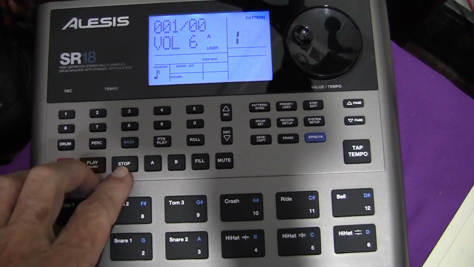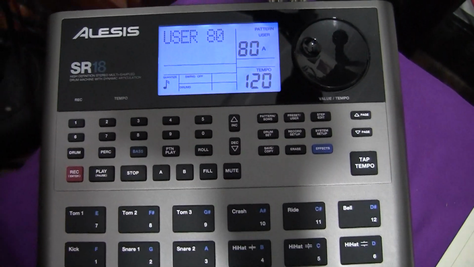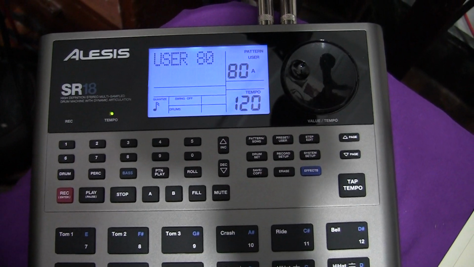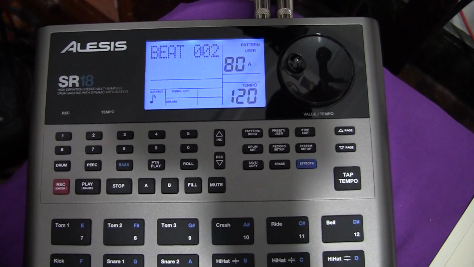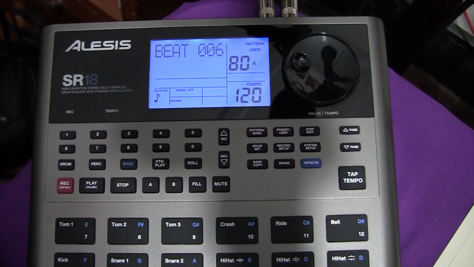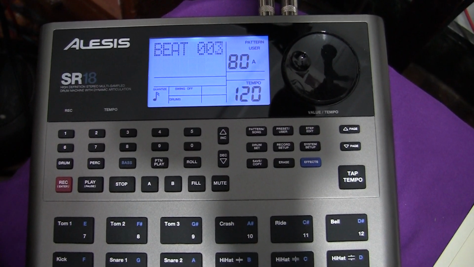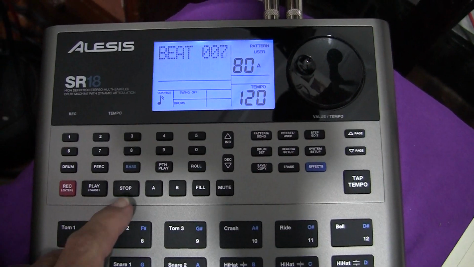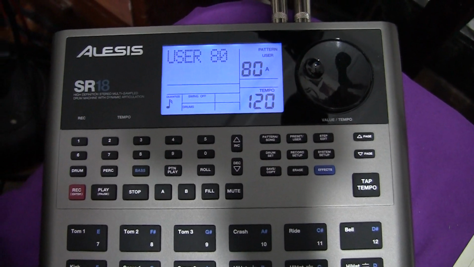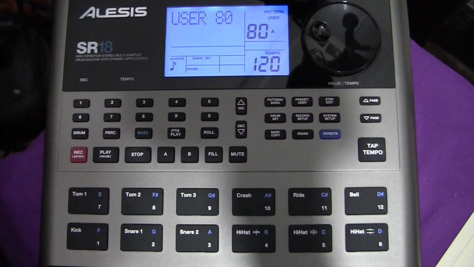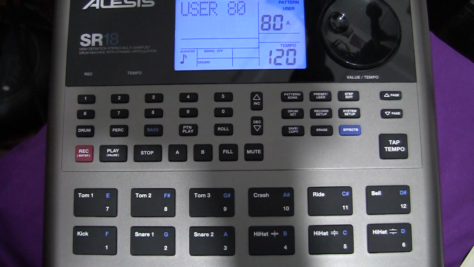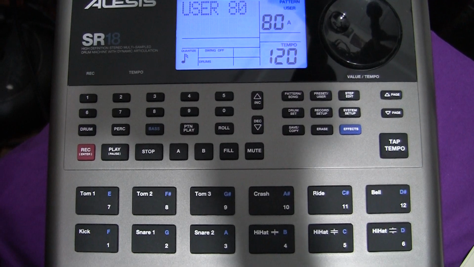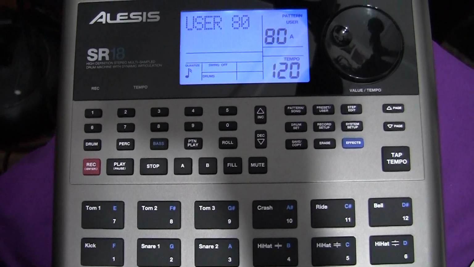So we press stop to stop recording and return to the play mode. And then we press play to listen to it. And now we're going to save it. Ta-da! Now before saving our pattern, we're going to want to rename it.